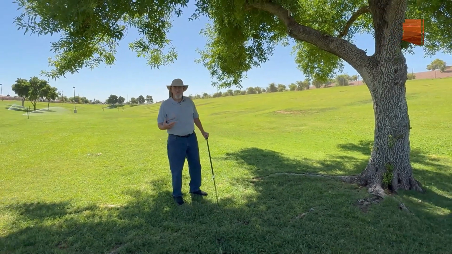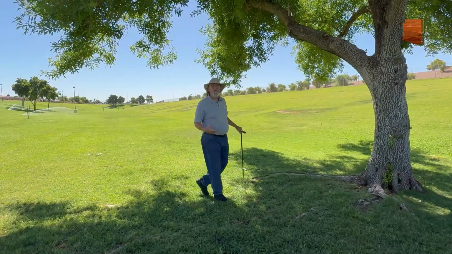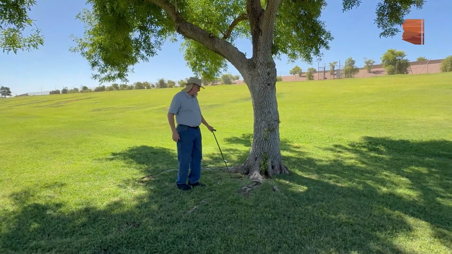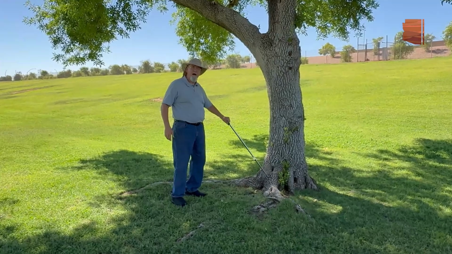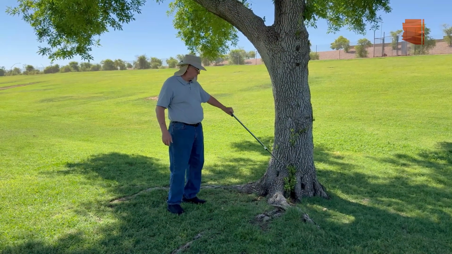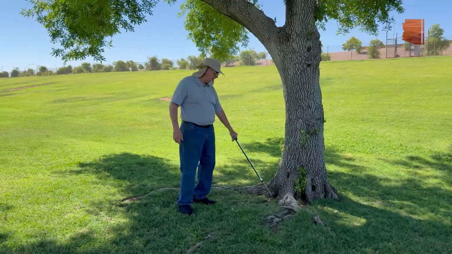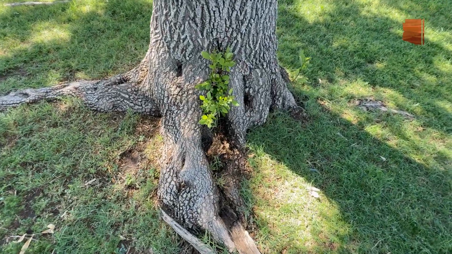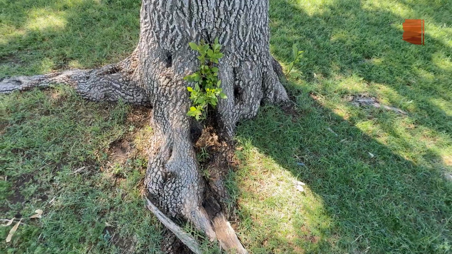But as we get closer to this tree, this is zone 2 of the tree. And this is the root system and the flare of the bark here, the trunk flare, and right below that is the root flare. This is the transition zone from the tree to the roots, and it's called a flare.